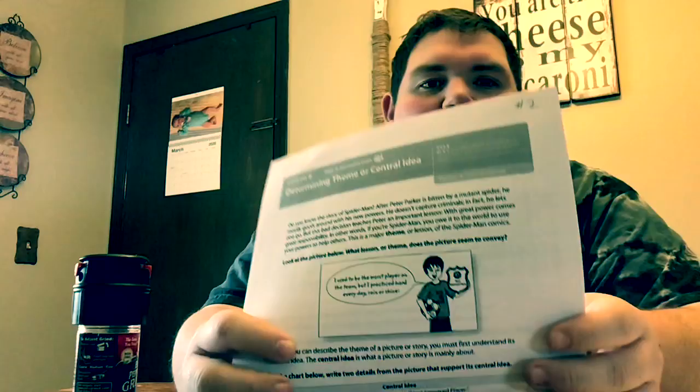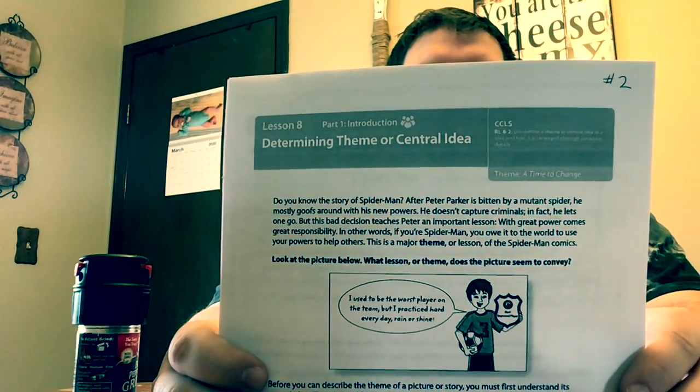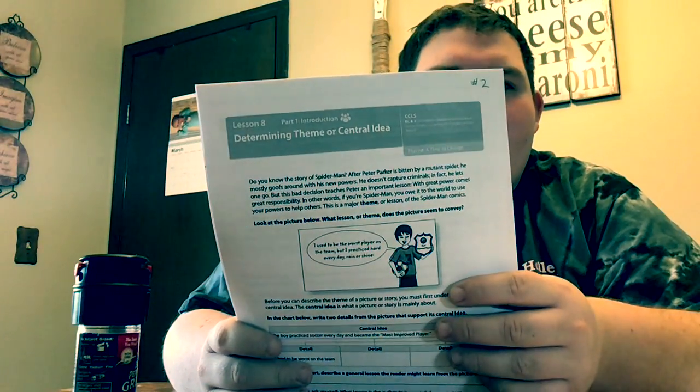So, all right, plans. Next week, I will be going over this packet. It says lesson 8 at the top, determining theme or central idea. You have the whole week. You have a week to work on it, and then I'll be posting it on Friday of me going over it. Again, I'm not going to go through every single question, but the majority I will. So that's great. Again, this is central idea. Determining theme or central idea. It has this person up here, right here, and he's saying, I used to be the worst player on the team, but I practice hard, rain or shine. I practice every day, rain or shine. Excuse me. So yeah, that's that.